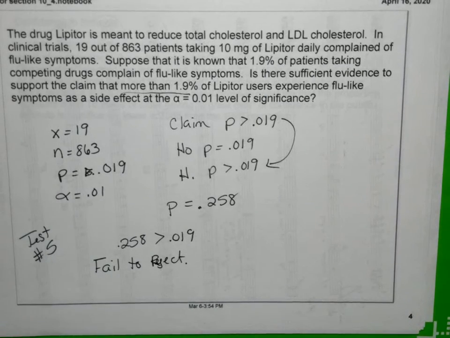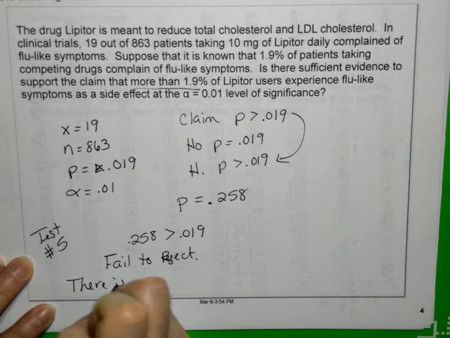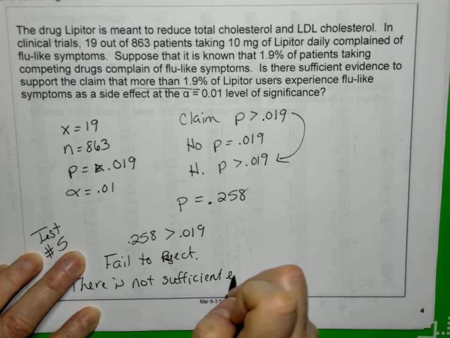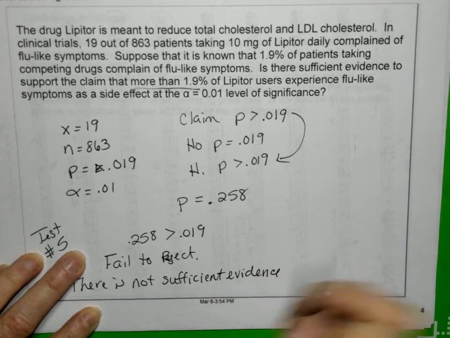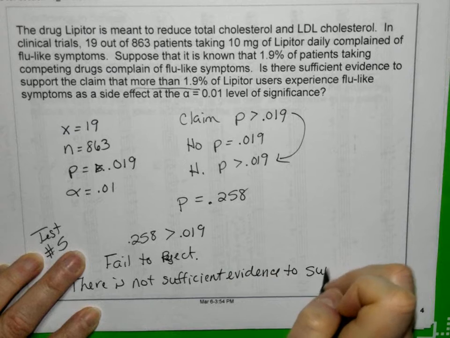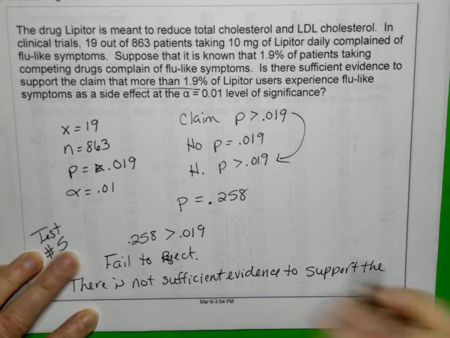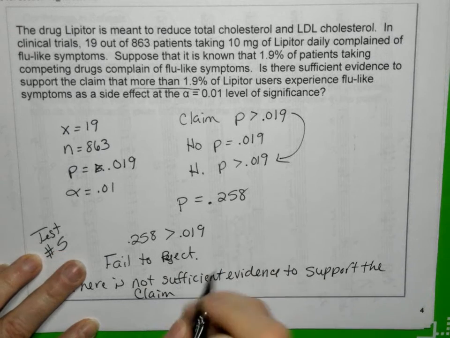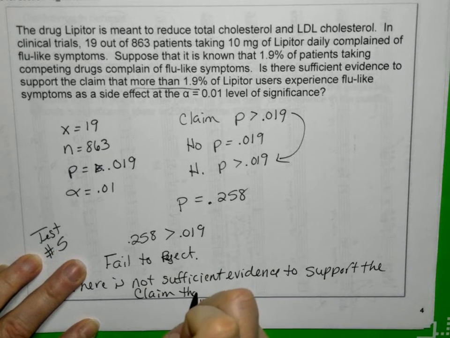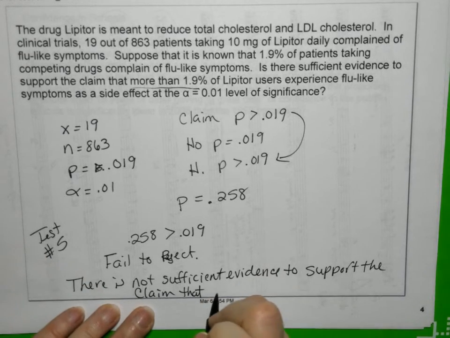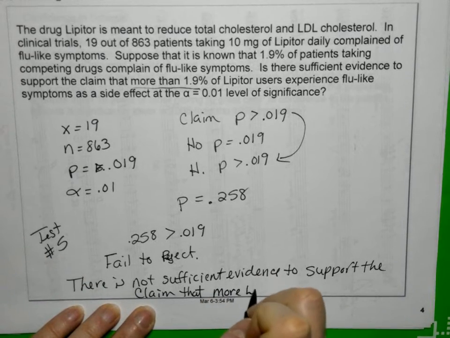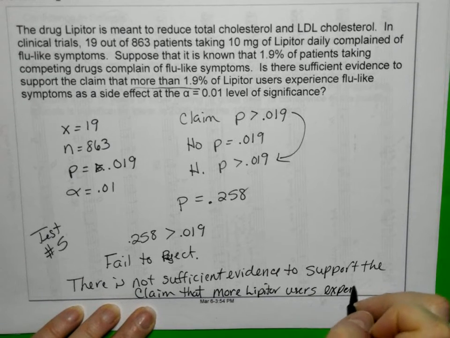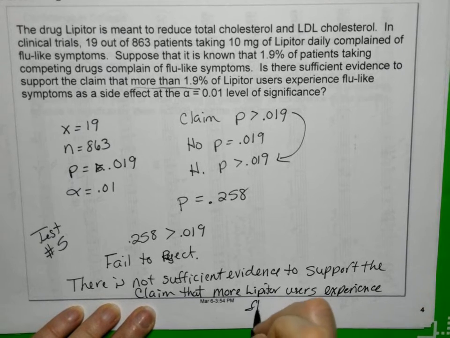There's not sufficient evidence to support the claim that more Lipitor users experience flu-like symptoms.